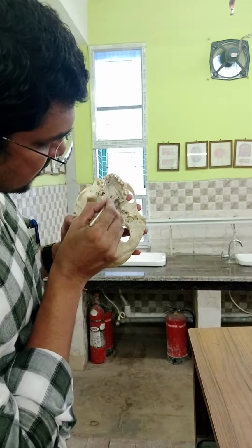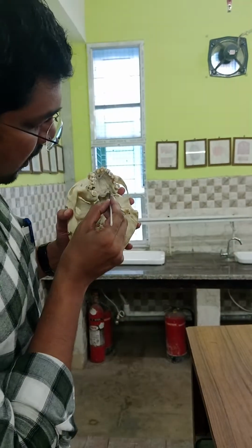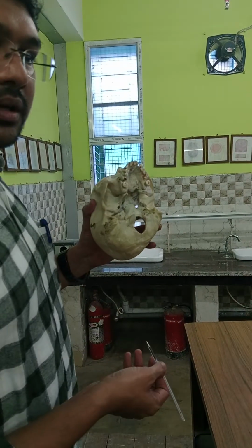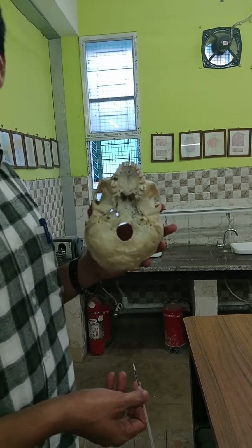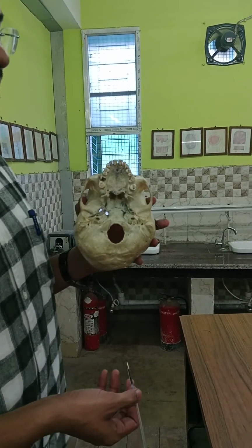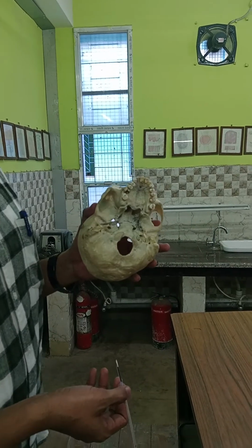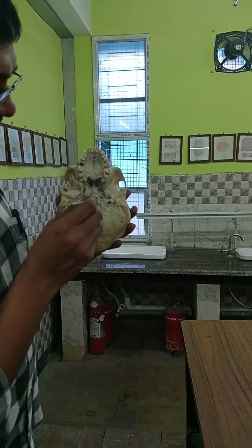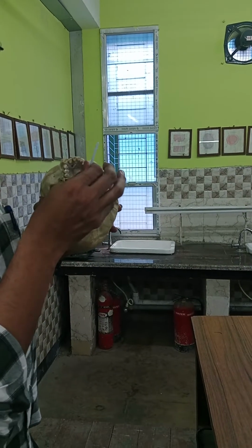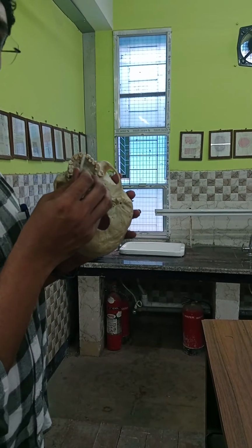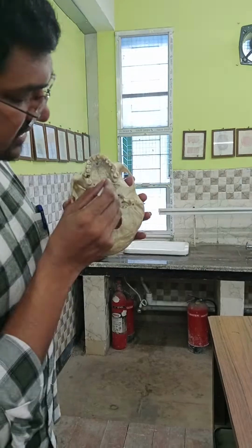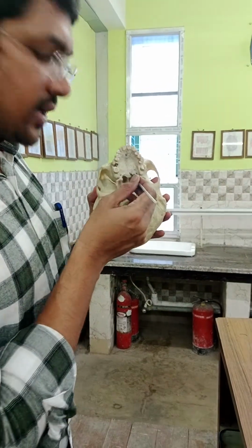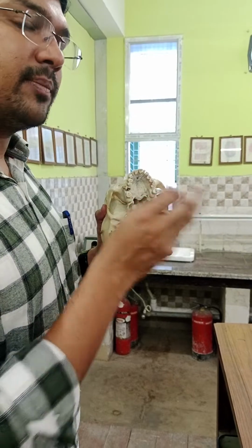If you come towards the posterior aspect of this hard palate, on either side you can see two foramina. What are those foramina? Greater palatine foramina, through which the greater palatine vessels and nerves pass. Towards the posterior border, on either side, medial to the third molar tooth, are the greater palatine foramina, which carry the greater palatine vessels and nerves.